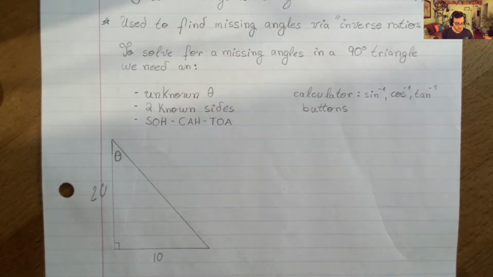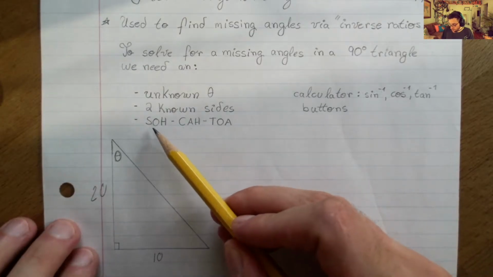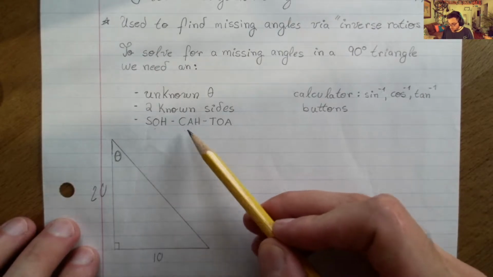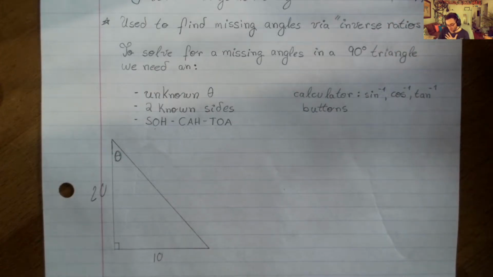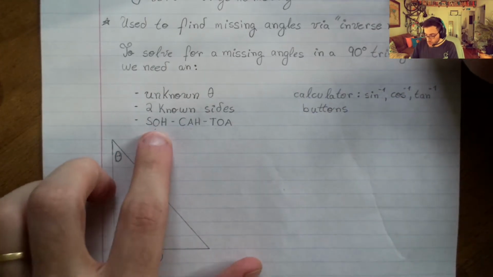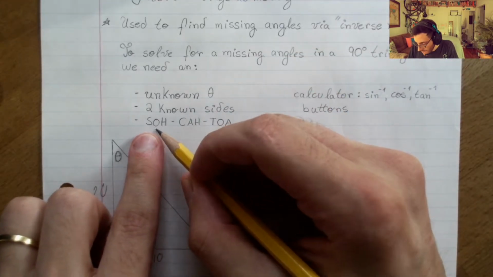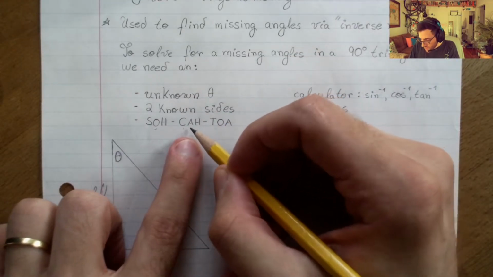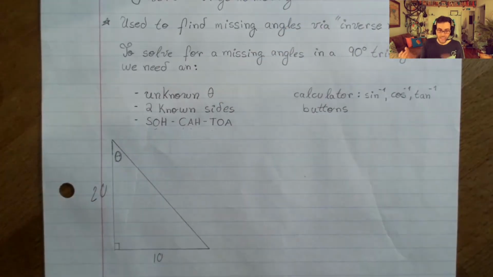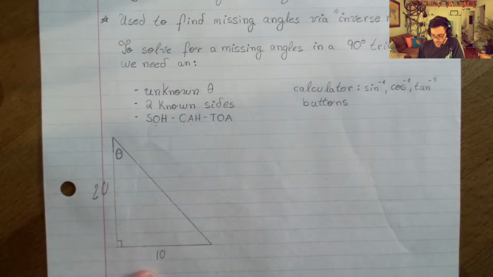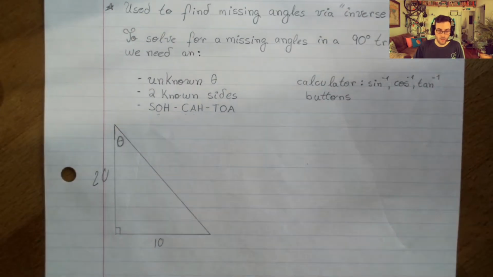When we're working with our inverse system, one of the things that we're going to have to do is figure out whether or not we're using sine, cosine, or tangent. Some of you have heard, or at least how I learned it in high school, was SOHCAHTOA: sine opposite over hypotenuse, cosine adjacent over hypotenuse, tangent opposite over adjacent. That's how I always remembered it. It was just SOHCAHTOA. So we're going to have to look for an angle. We need to know two sides, and then we have to decide whether or not we're using sine, cosine, or tangent.